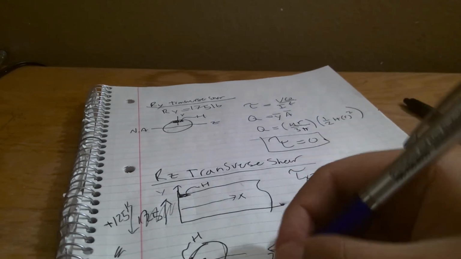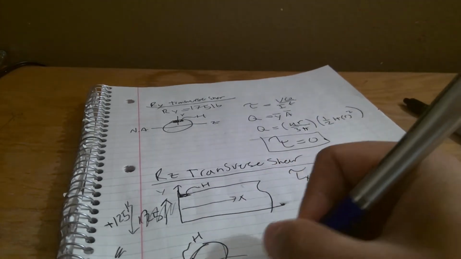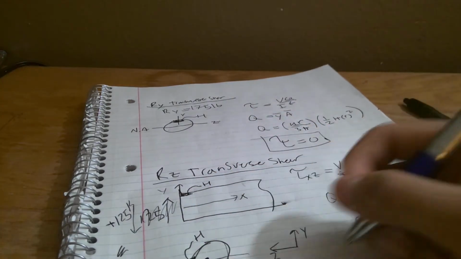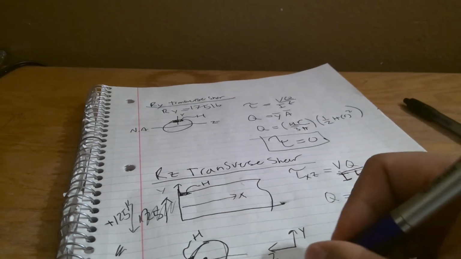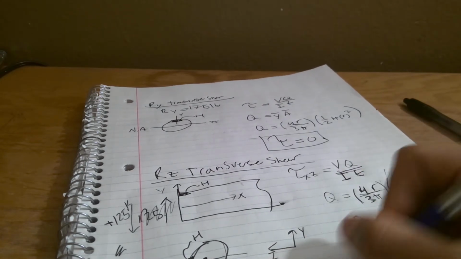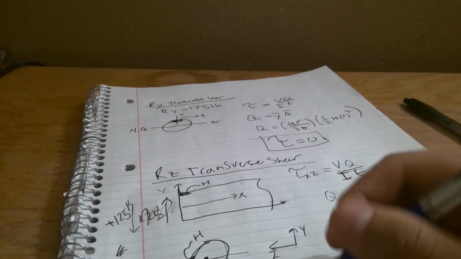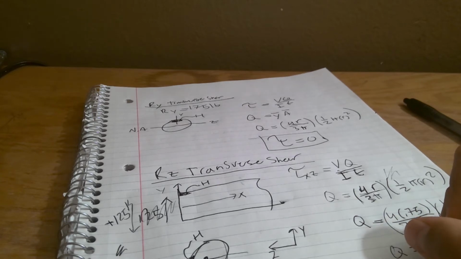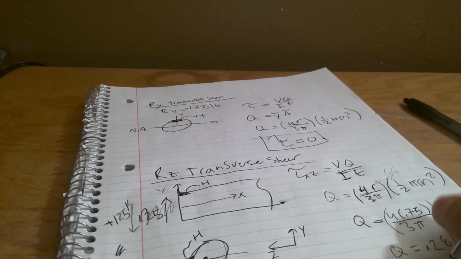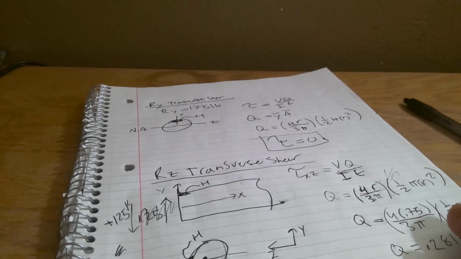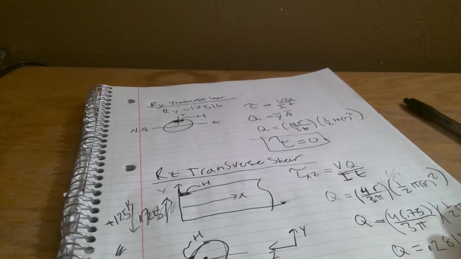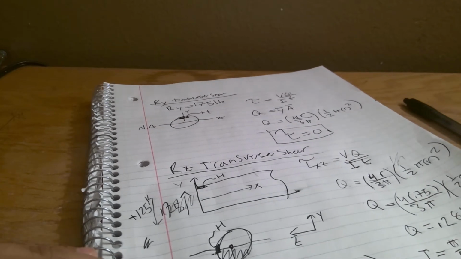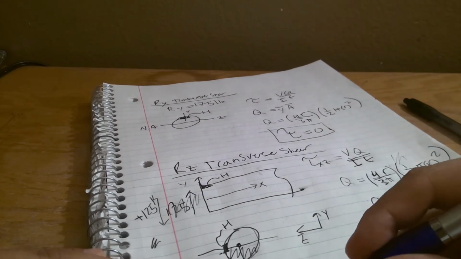Plug that into the equation. Our V in this case is equal to 125. And then Q, we just calculated that. And I is equal to pi over 4, and in this case, it's 0.75 to the 4th. So you just put that in right here.